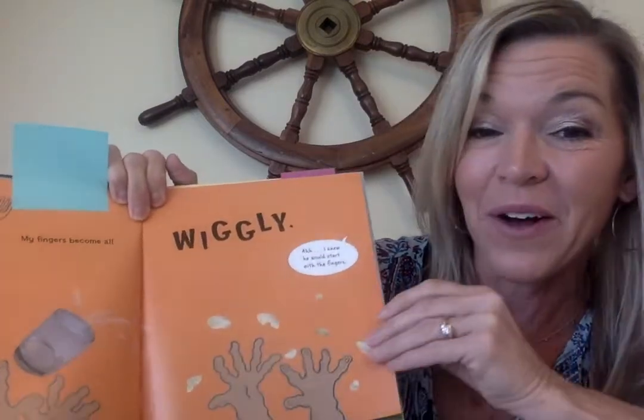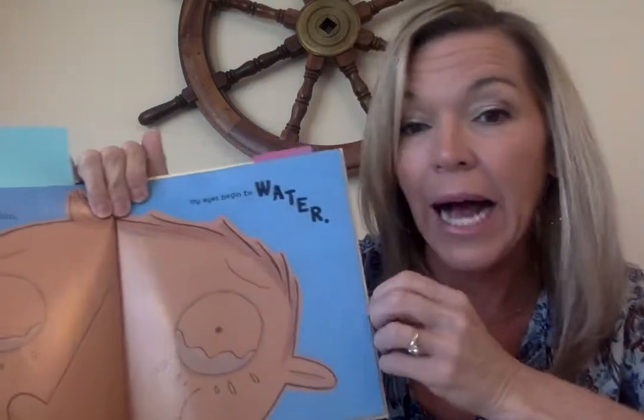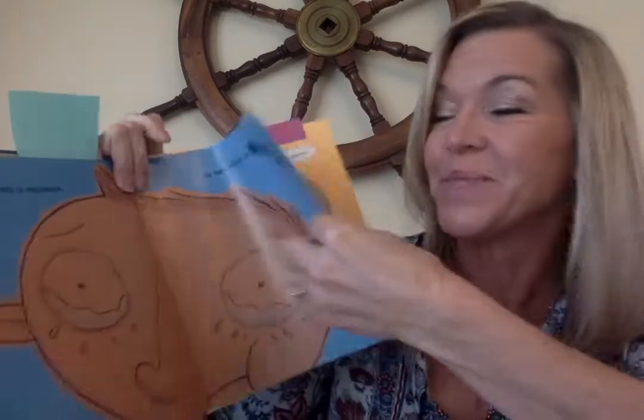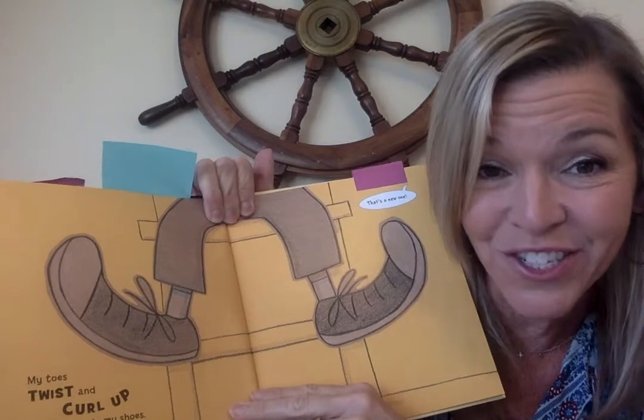He talks about how the main character's fingers become all wiggly and his eyes begin to water and his toes twist and curl up in his shoes. And that's all because he's trying to eat a pea, but he has some really good body movements that go along with what's going on and what he's going to say.